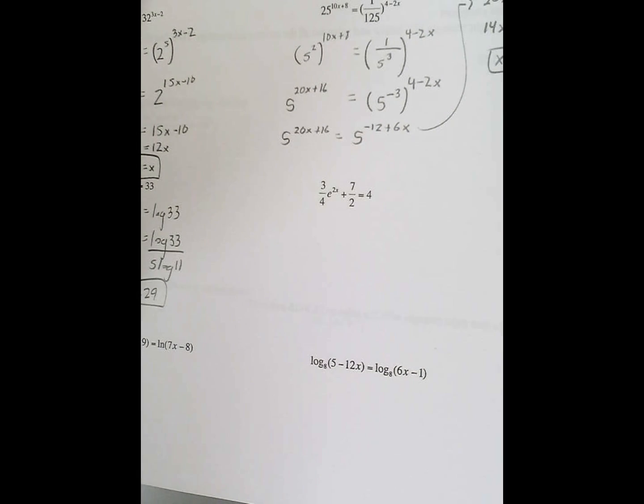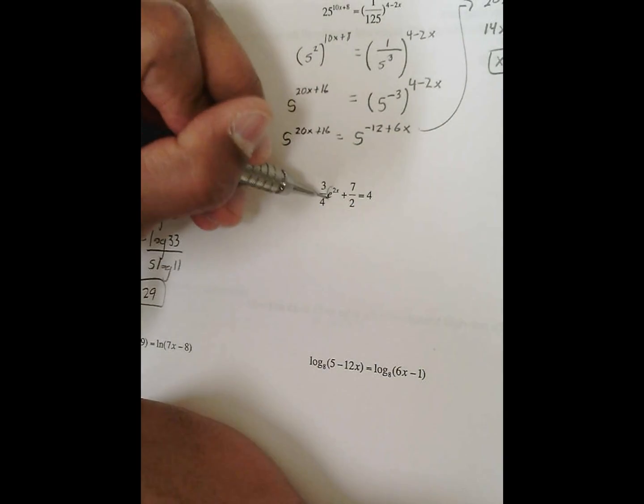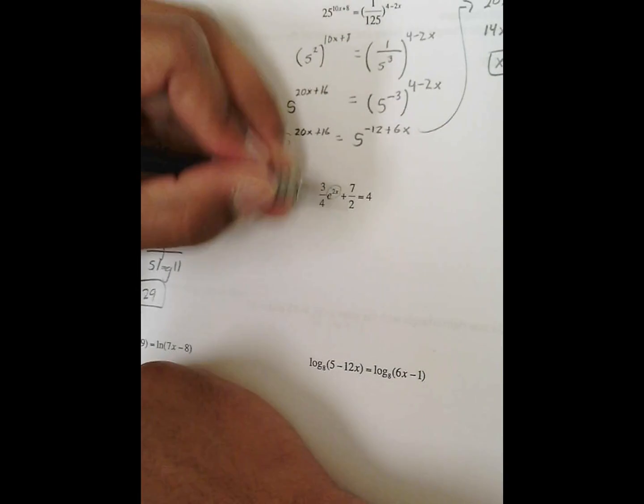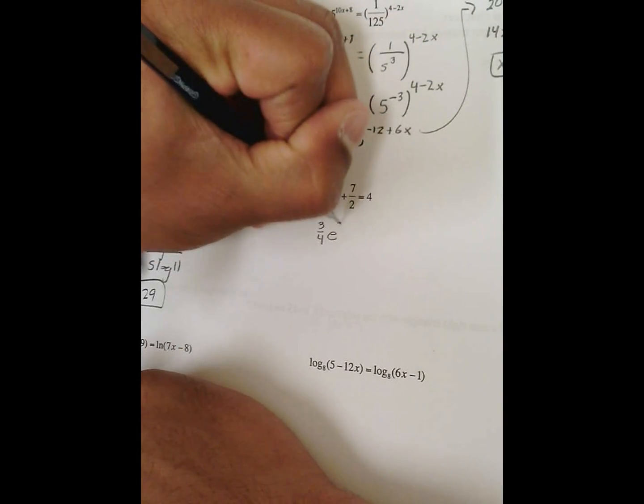Okay, over here, I need to get solving for x, so I first need to isolate this e to the 2x. So I need to subtract 7 over 2. Okay, you could do this in your calculator, but I'll just go ahead and do this.